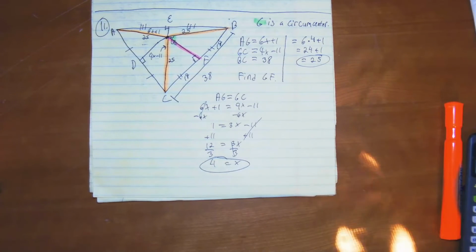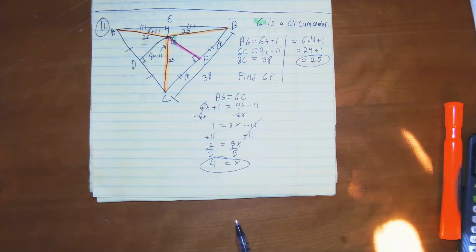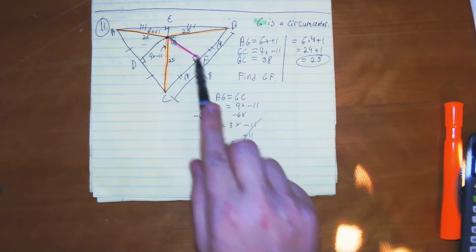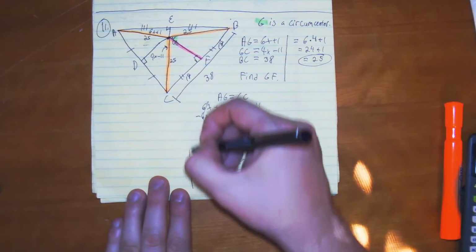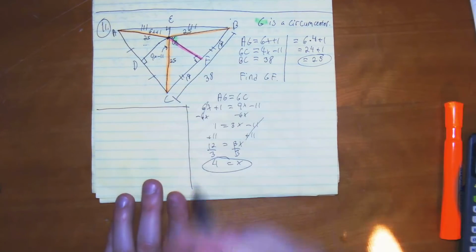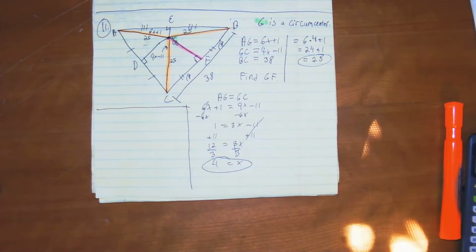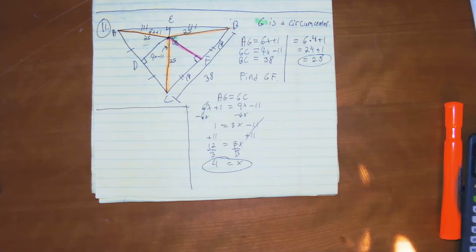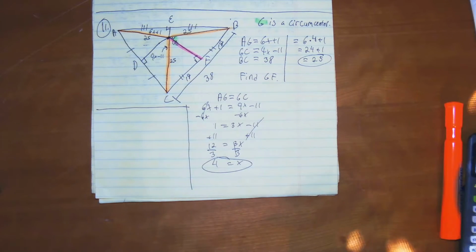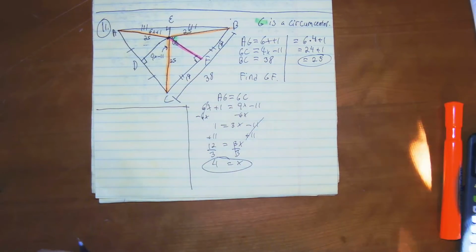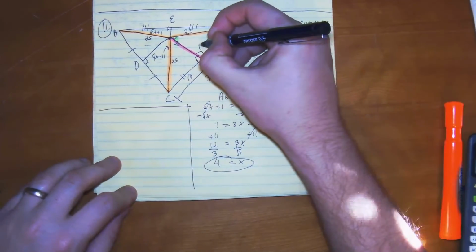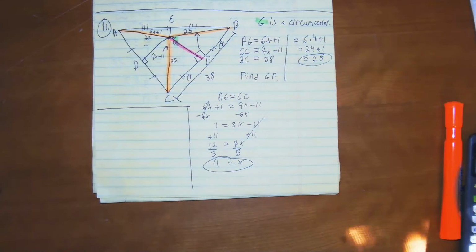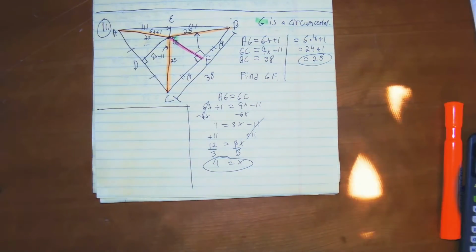So from here, we're going to have to figure out what we need to do. Well, it's definitely going to be a Pythagorean theorem problem. The reason why I know that is we're looking for GF when we are given 19 and 25. So let's do that. So from here, we have the Pythagorean theorem, which would state this is our right angle. So that's our largest side, and we're trying to find GF.